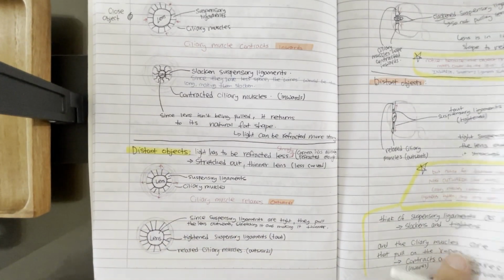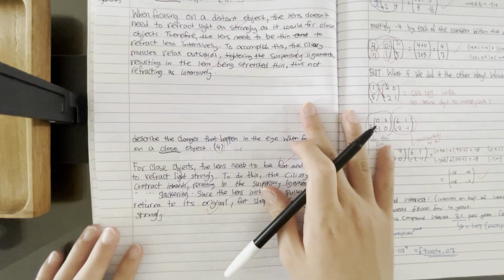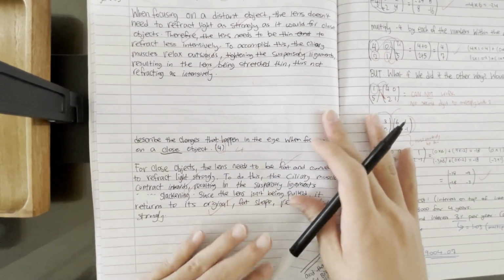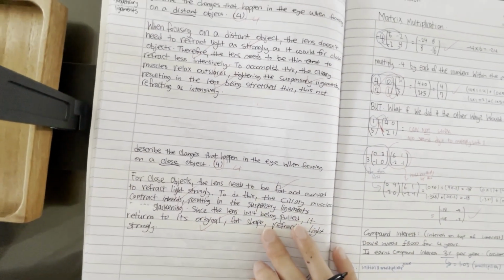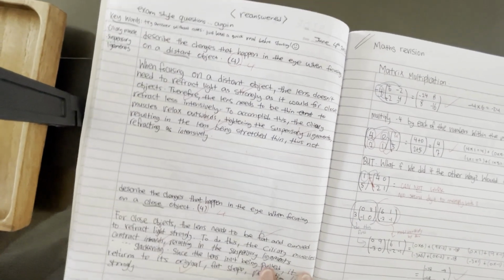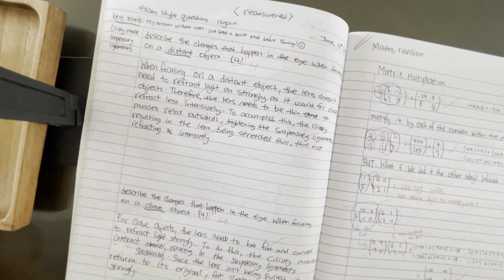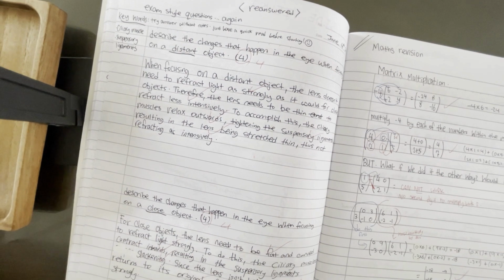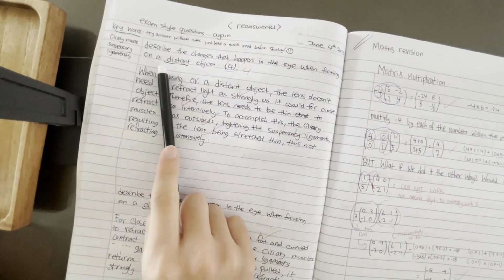Now, I just wanted to end with a quick exam-style question on how you would answer them. Describe the changes that happen in the eye when focusing on a distant object.